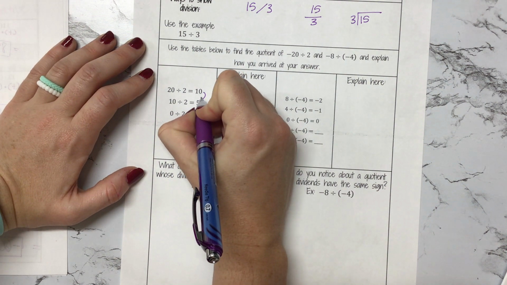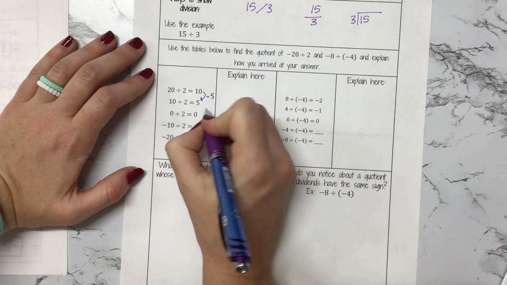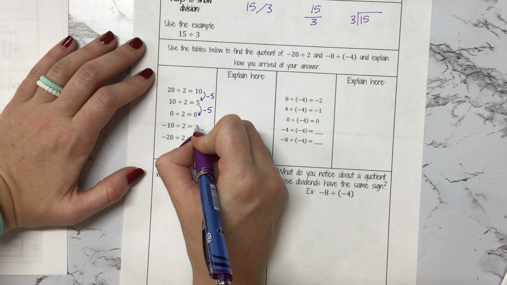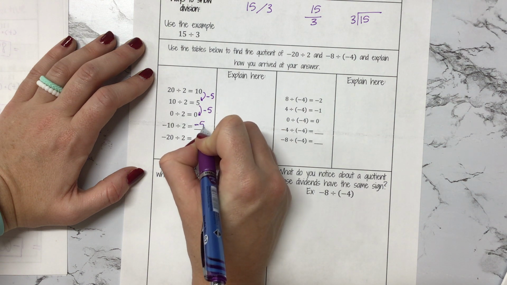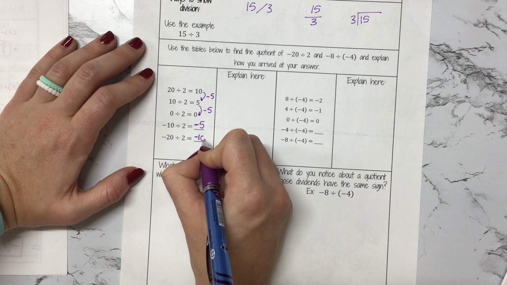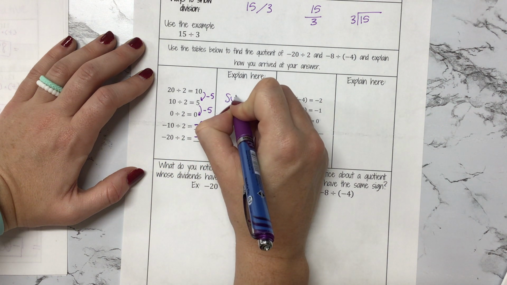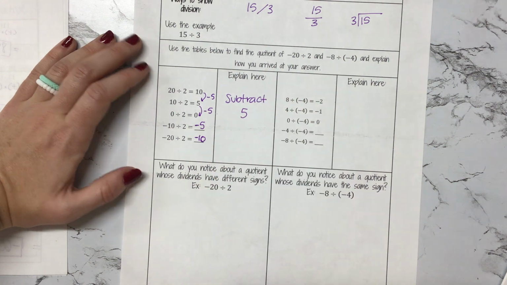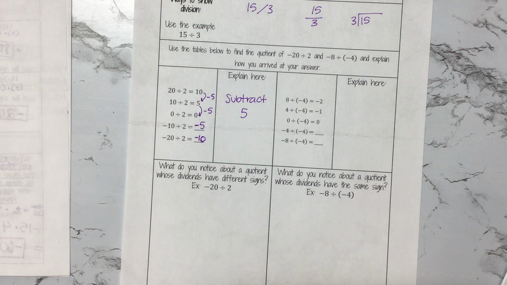So from 10 to 5, I subtracted 5. 5 to 0, subtract 5. 0 minus 5 is negative 5. Negative 5 minus 5 is negative 10. So each time we subtracted 5.